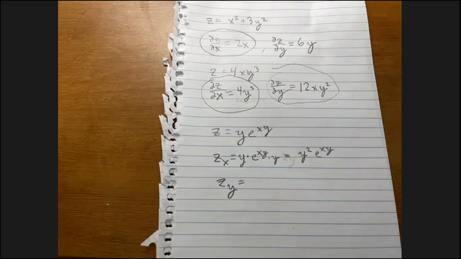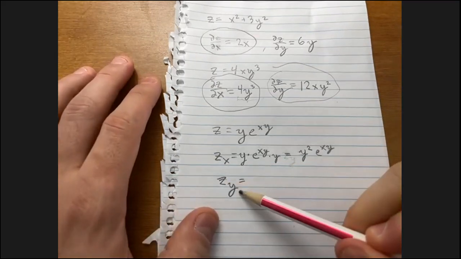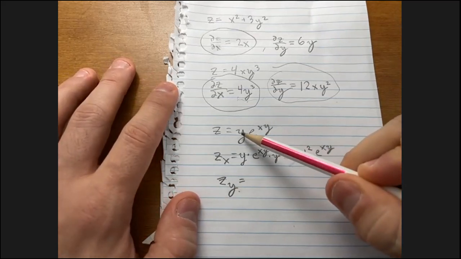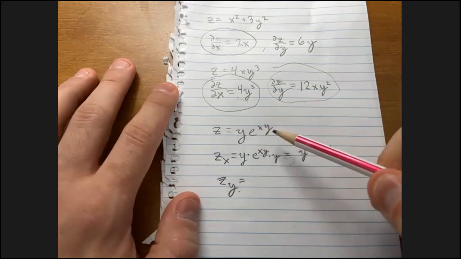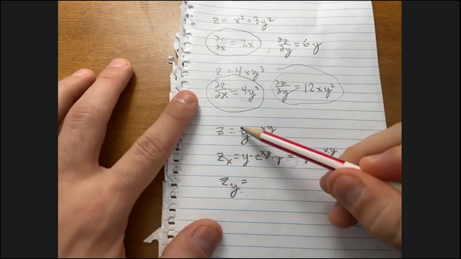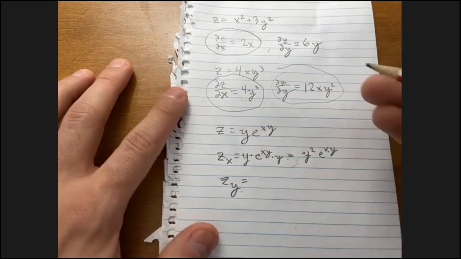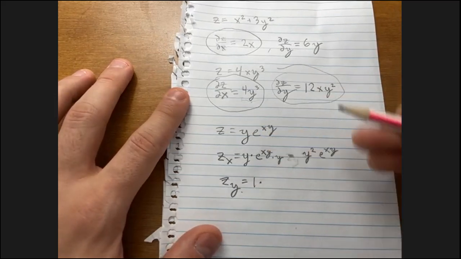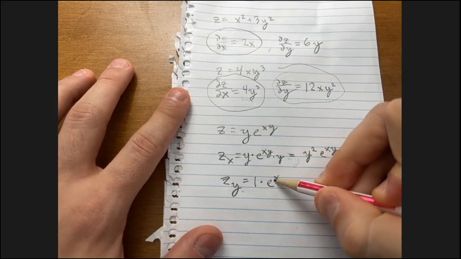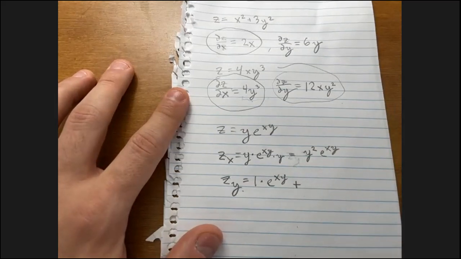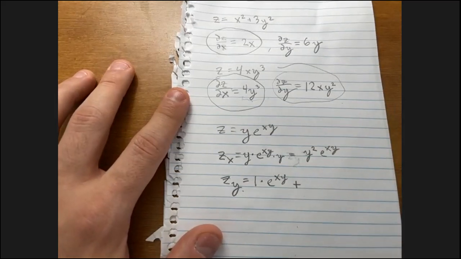Let's do it. Should we do it together? Do it kind of step by step. What is the partial derivative with respect to y? Let's say the first part is u, the second part is v. I'm going to do u prime v plus v prime u. Okay. U prime, I want the derivative of y, that's just 1, times v, I'm going to leave that one unchanged, e to the xy, plus, oh, wait a second. No, that's right. I should just leave it unchanged, e to the xy, correct?